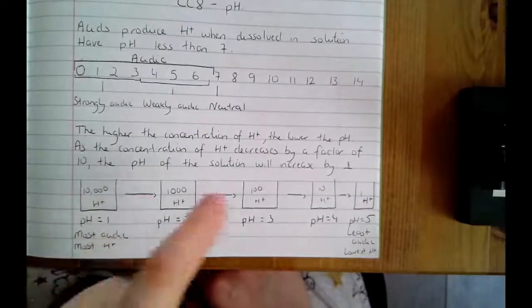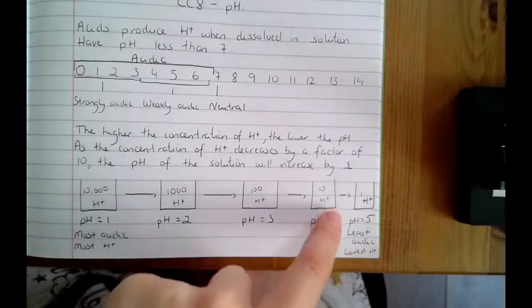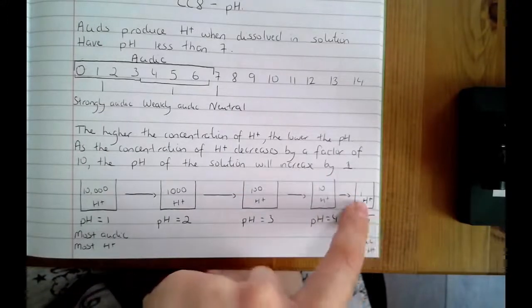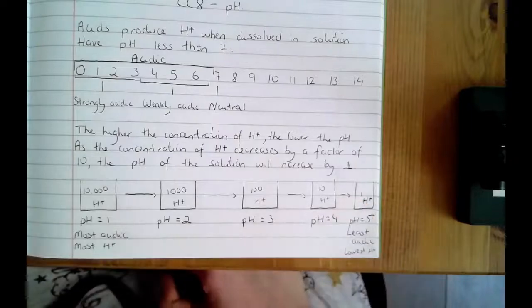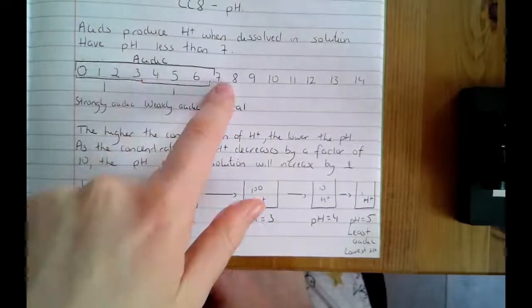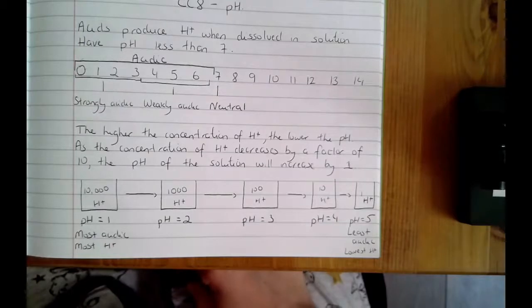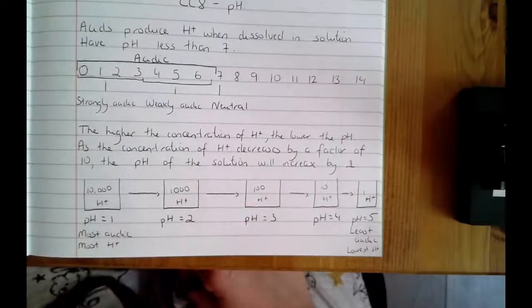Now obviously I just made all of these values up, because you may be asking yourself, well, it's a pH of 5, if you decrease the concentration any more, it's not going to be an acid, yet we're still nowhere near 7. So I did just make these numbers up to illustrate a point.